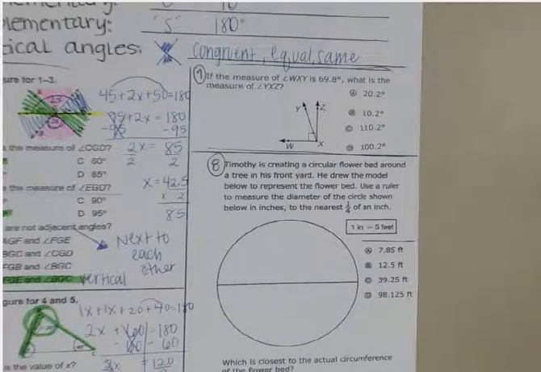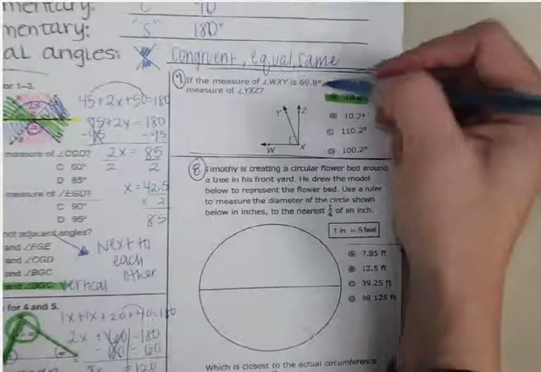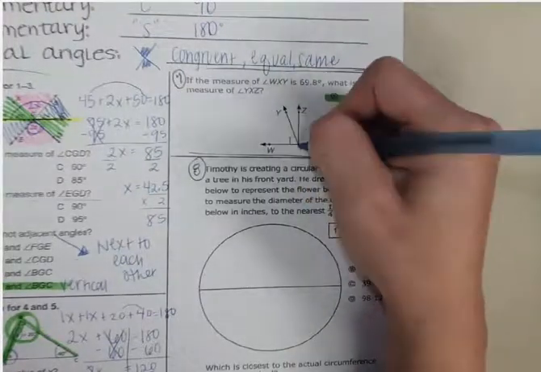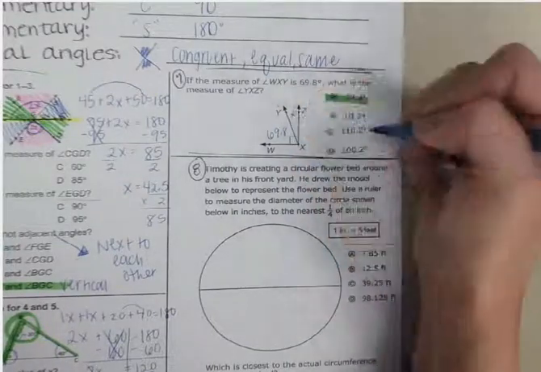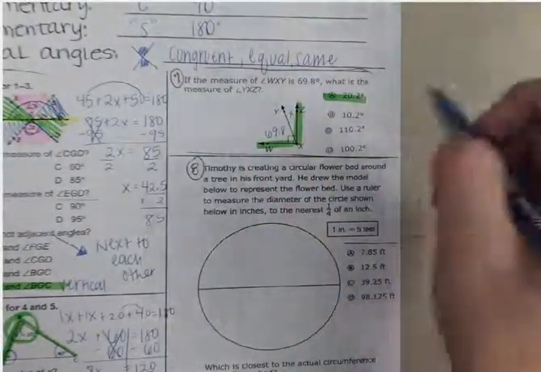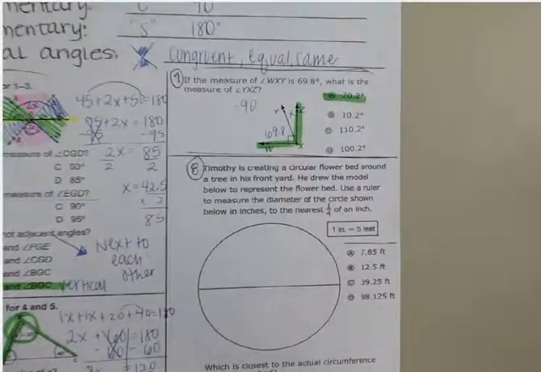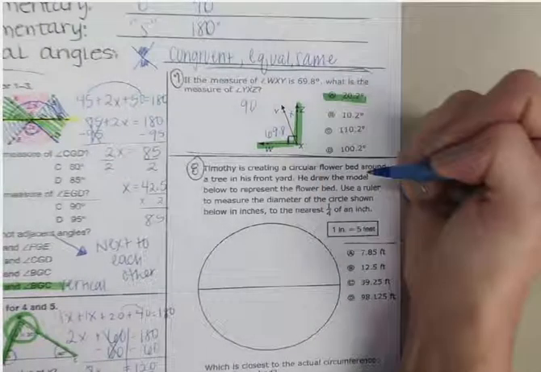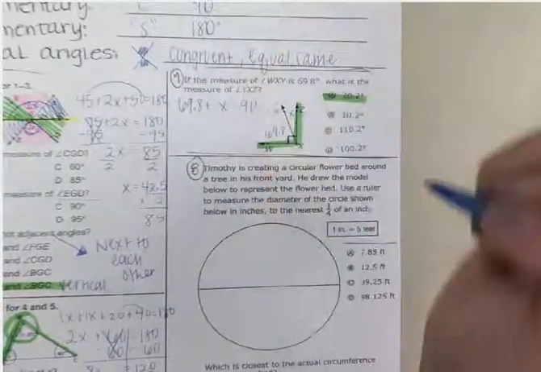Alright, number 7. The answer is A. It says if the measure of WXY is 69.8 degrees, what's the measure of YXZ? Well, I know that both of these angles have to add up to 90 degrees, because it's a right angle right here, and a right angle is 90 degrees. So I have 69.8 plus some value x is equal to 90.